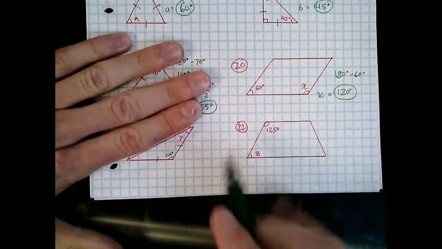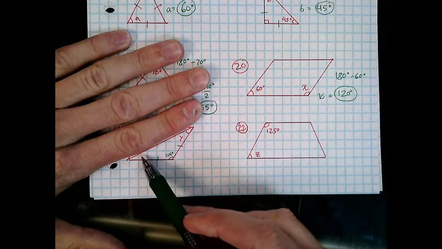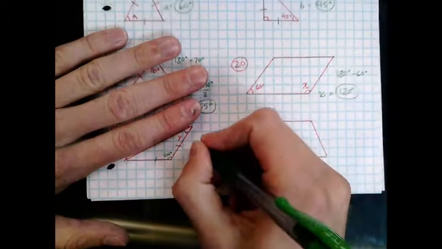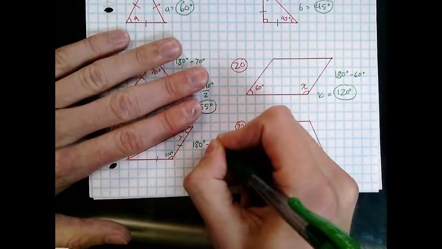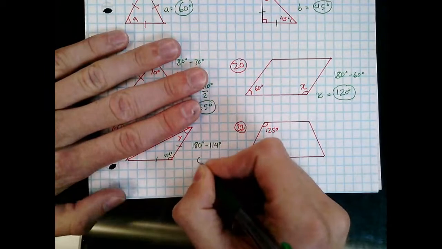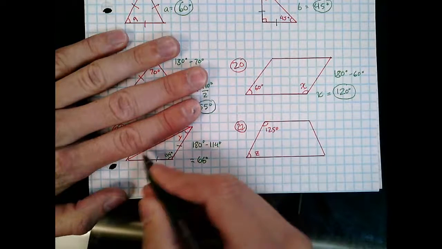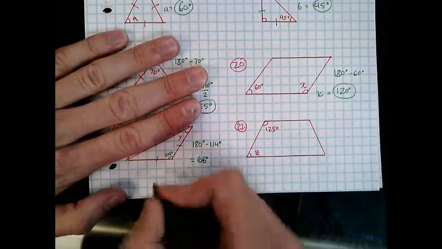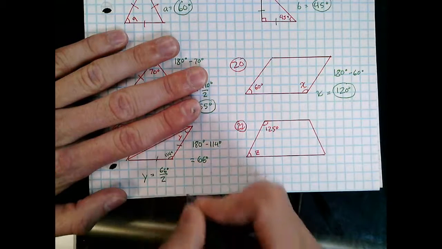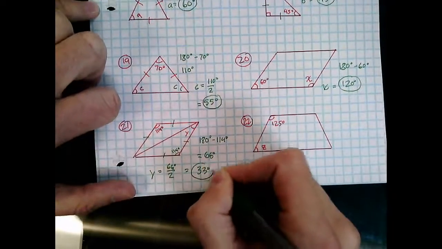Same thing over here. If this is isosceles and this is 114 degrees, y plus this angle plus that one is 114, and y is equal to itself. So 180 minus 114 degrees is equal to 66 degrees, which means that two y's have to equal 66 degrees, which means y equals 66 degrees split between those two, which means that y has to be 33 degrees.